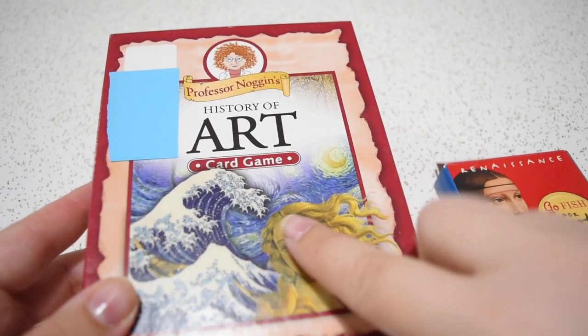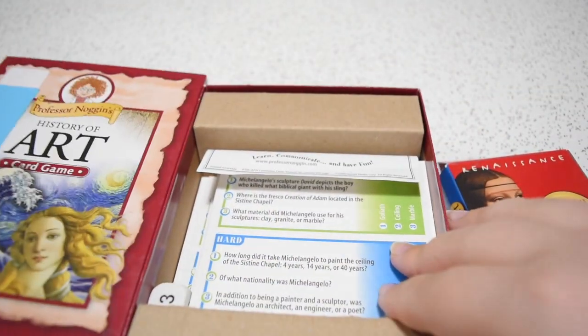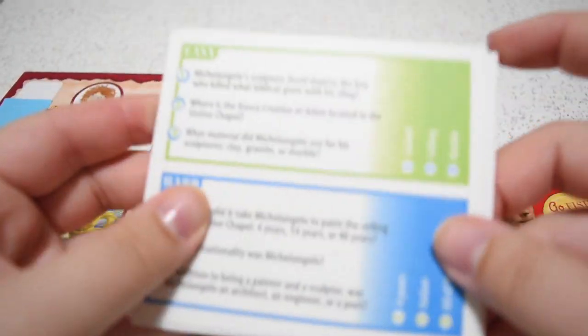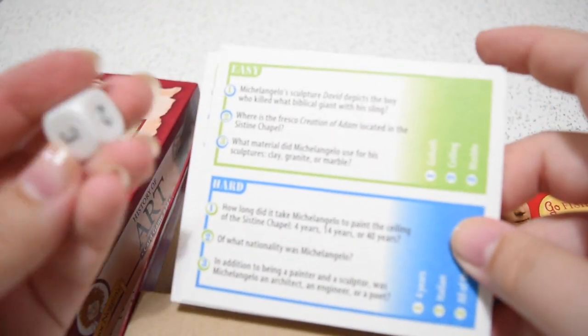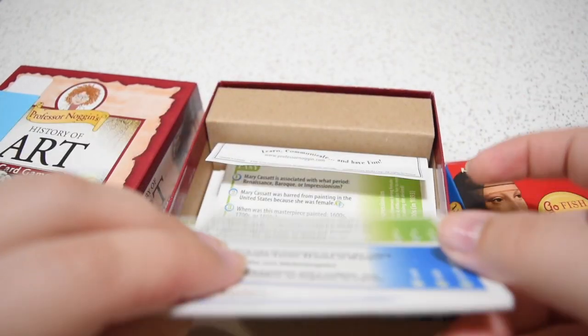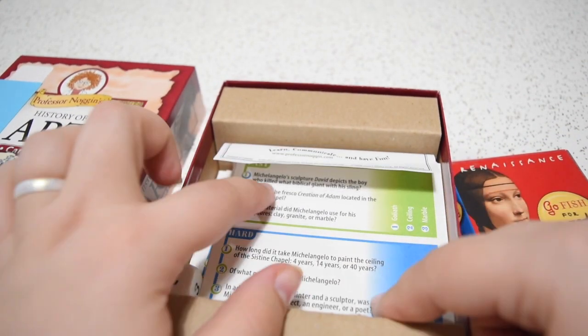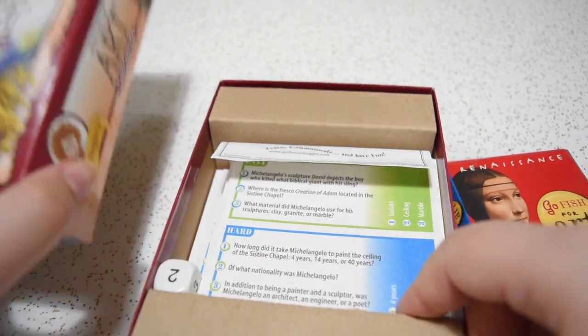So we just have Professor Noggin's History of Art game, and this is just like all the other Professor Noggin's games. You have the easy and the hard questions and the die labeled 1 through 3. And then you just roll the die, go to the question of the number, and then answer the question.